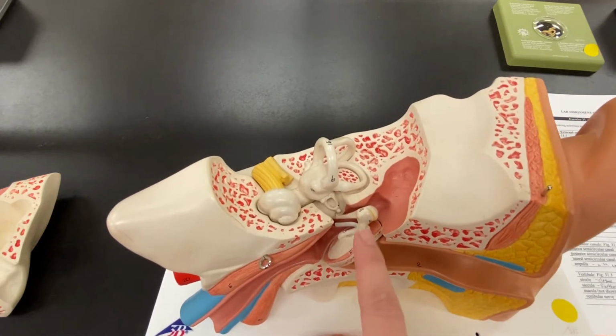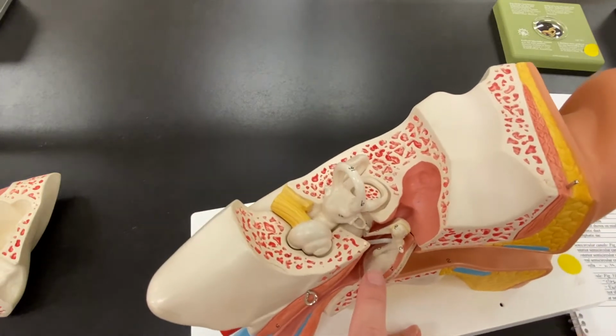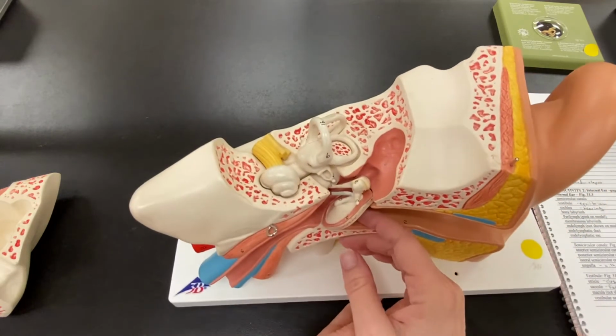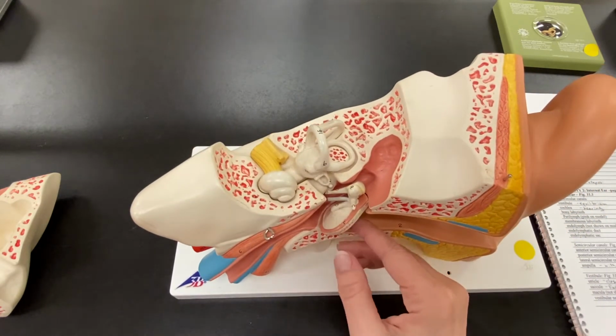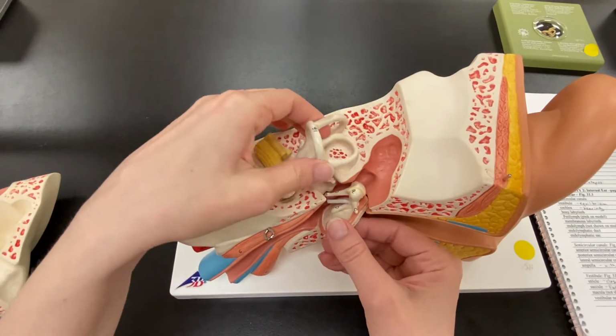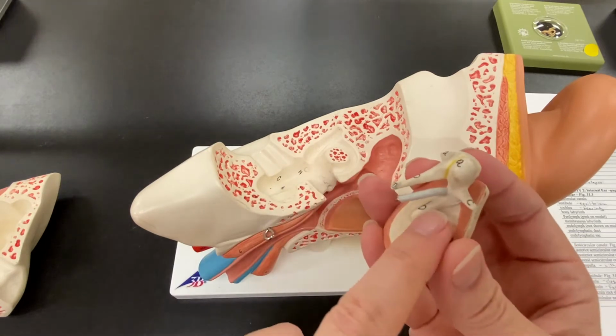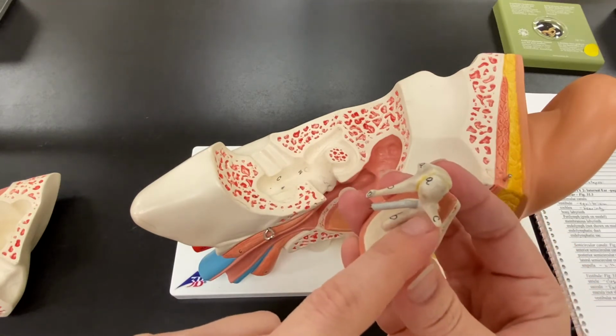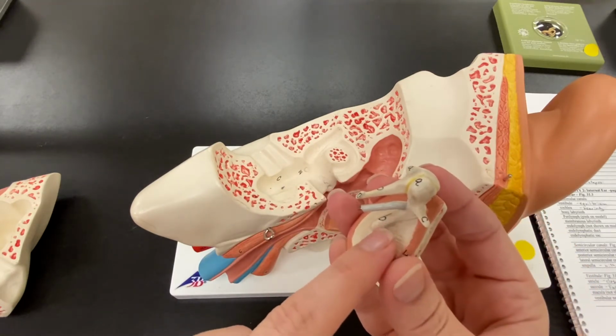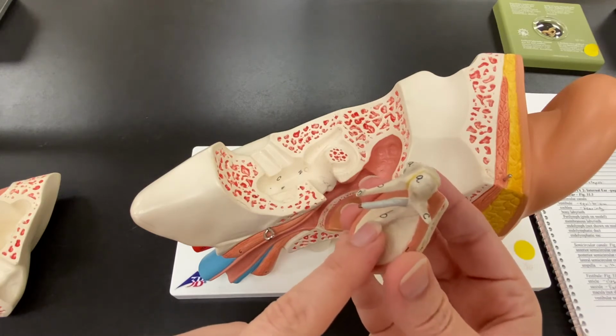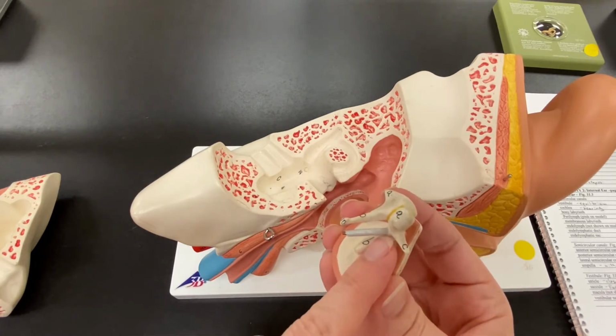Okay, on the other side, on the back, inside of the tympanic membrane are the auditory ossicles. Auditory for hearing, osseous for bone. So these are the auditory ossicles, and there are three of them here. This one that's attached to the tympanic membrane is the malleus. Malleus means hammer, like gold is malleable because you can hammer it.